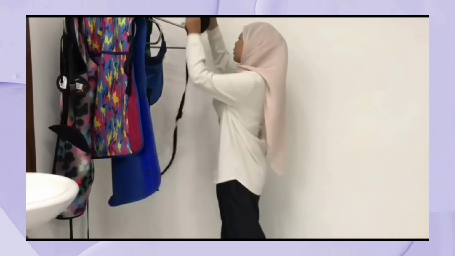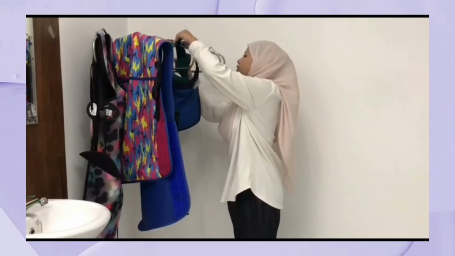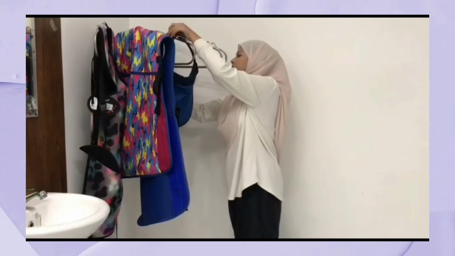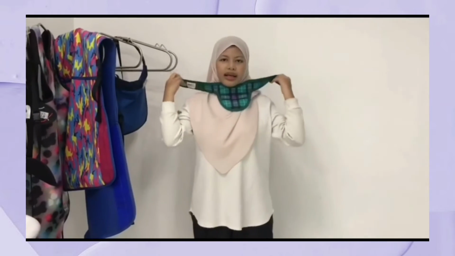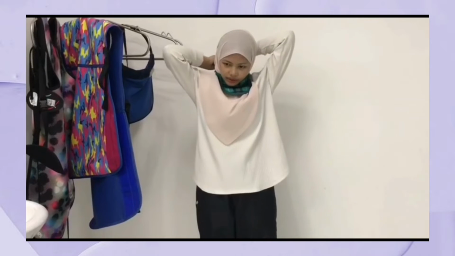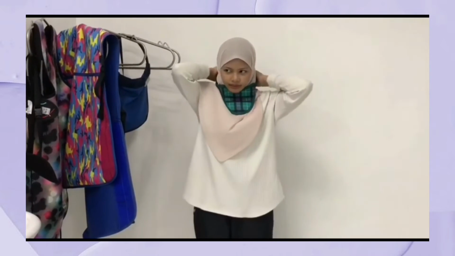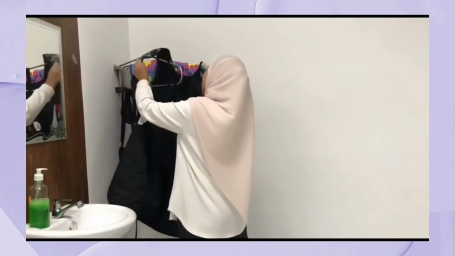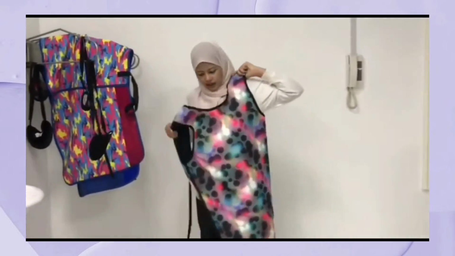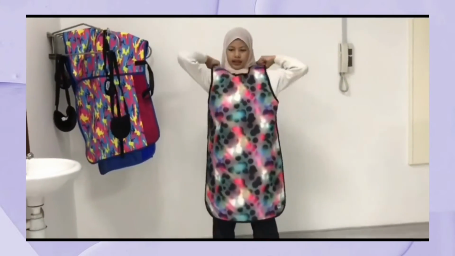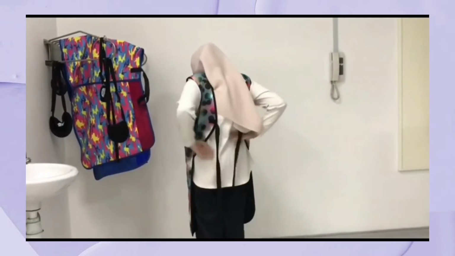Other than that, we have this shield. Okay. This is the thyroid shield. It must be worn at your neck area to protect the thyroid. So here is the lead apron. Okay. You wear it at the front, okay, and clip it at the back side of your body.